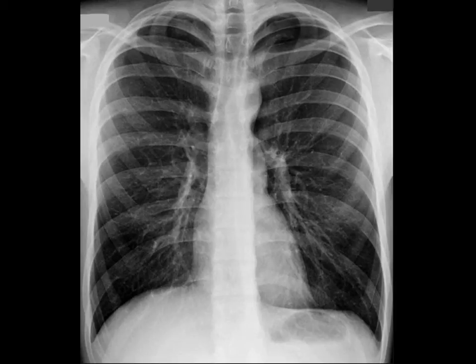Pneumothorax. This patient presents with chest pain. What is the diagnosis? It's a pneumothorax.